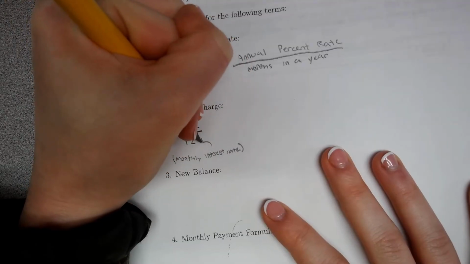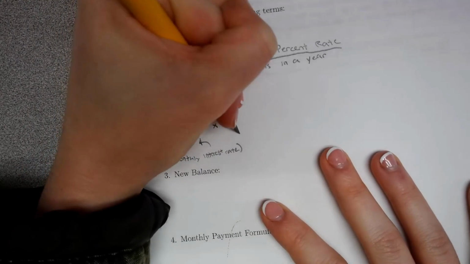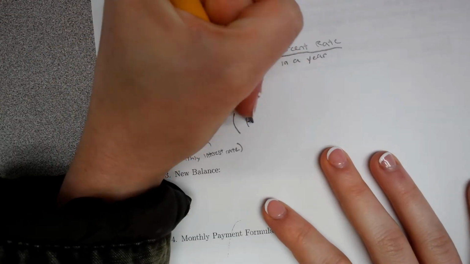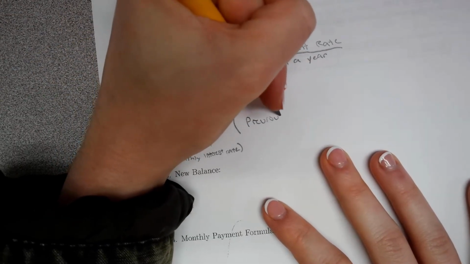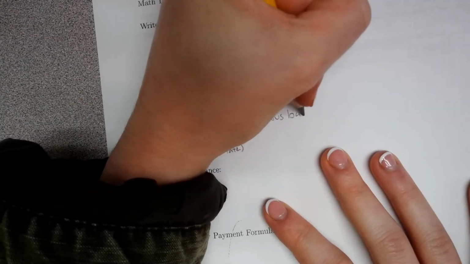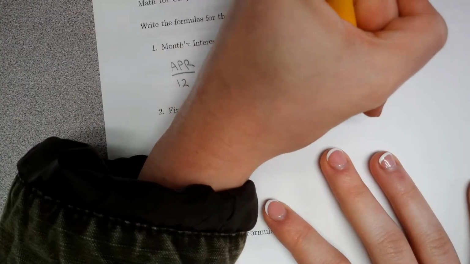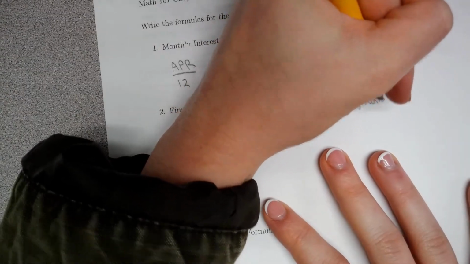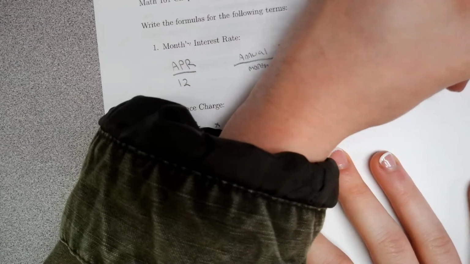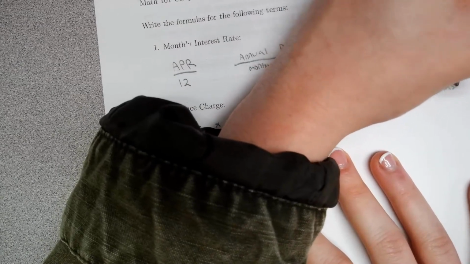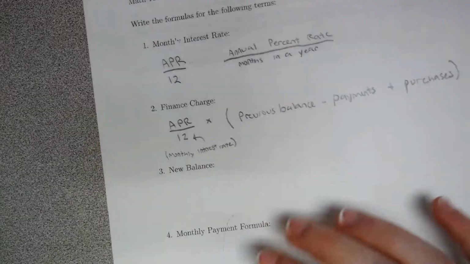Right, that's what that is. And then you're going to multiply it by the previous balance minus payments plus purchases.